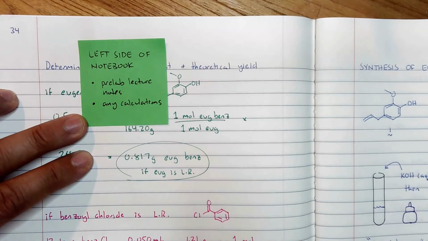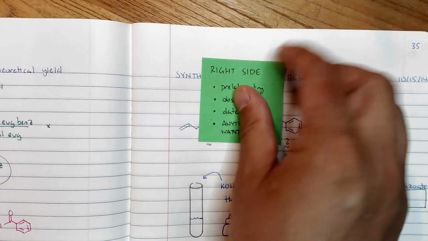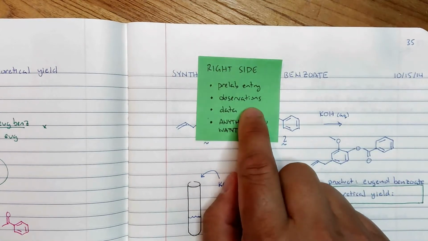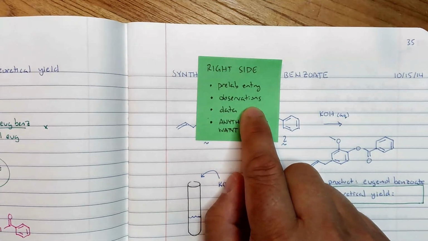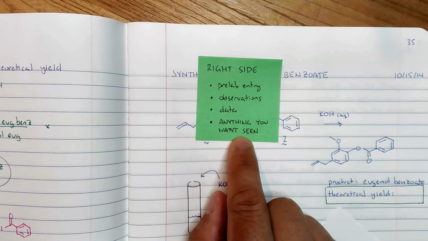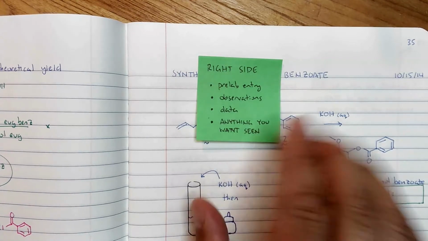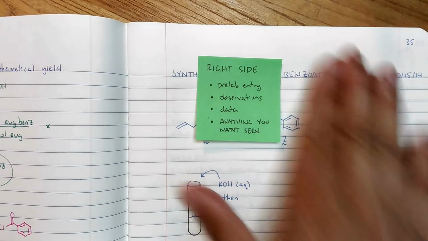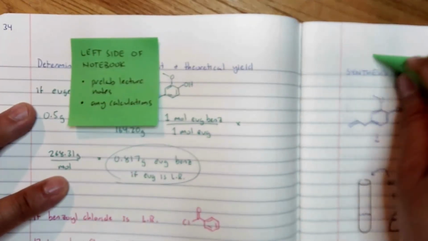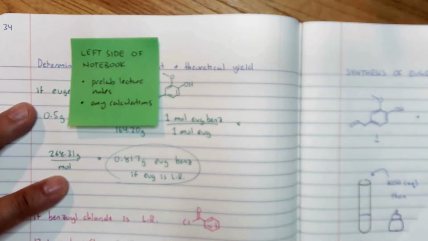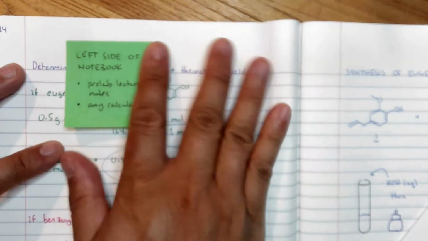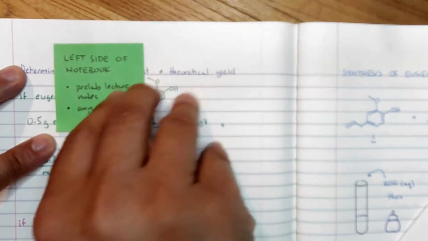So what is on the right side? Well, we started the pre-lab entry on the right side, the odd numbered pages. Observations, definitely I want to see. Data, I want to see. So anything that the instructor wants to see, I would put on the right side of the notebook. Any other supplemental notes or calculations that are not necessarily important for the instructor to see is on the left side.